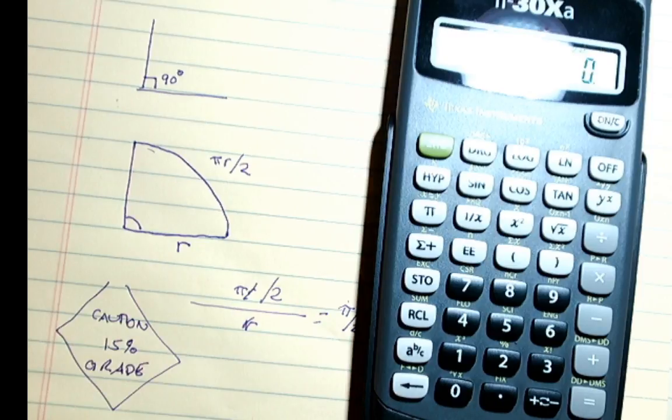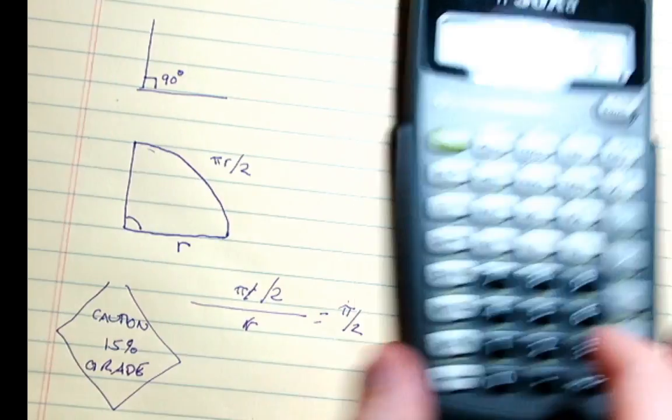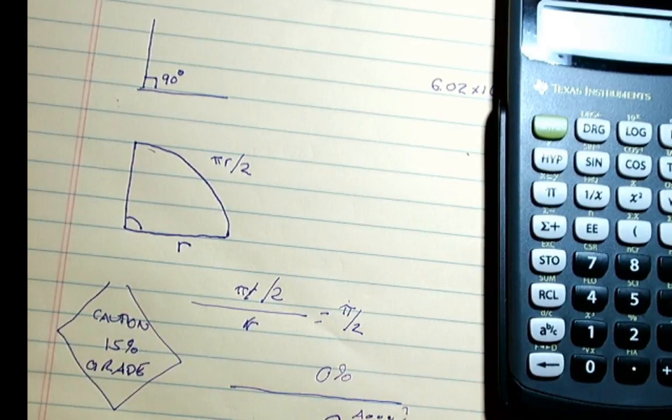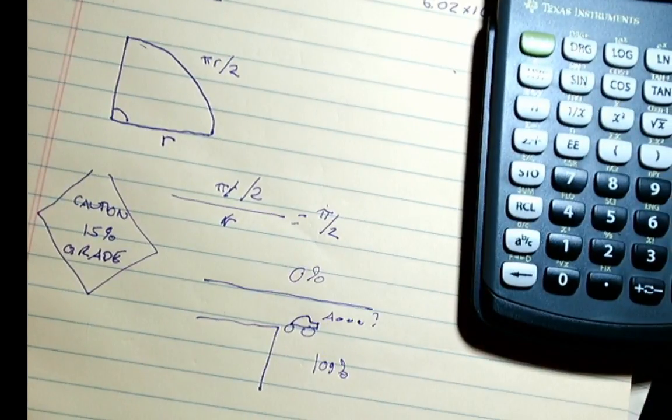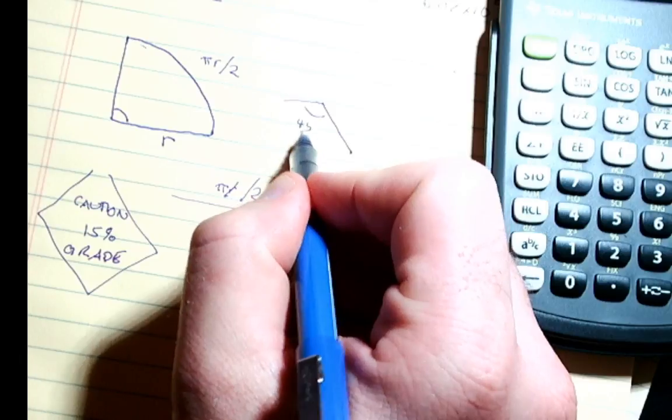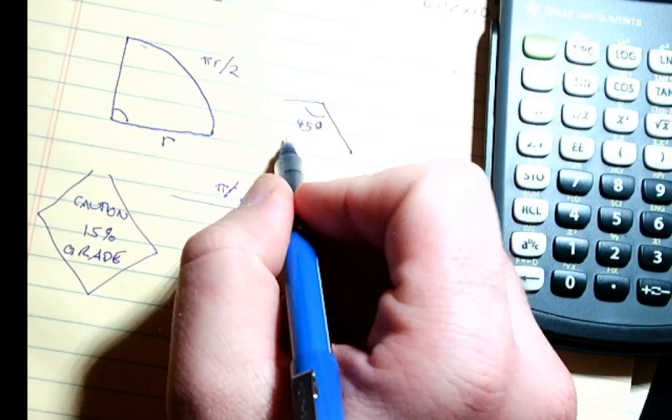If you wonder what it's saying there, that's actually an angle measure. It's telling you how steep the hill is that you're coming up on. What it's telling you is that's 15% of a sheer cliff. So a straight road is a 0% grade. An absolute cliff is a 100% grade. And anything between, say a 45-degree angle, is also a 50% grade.